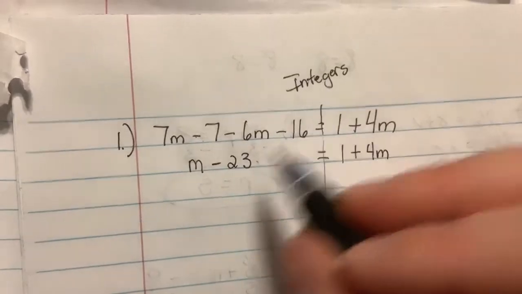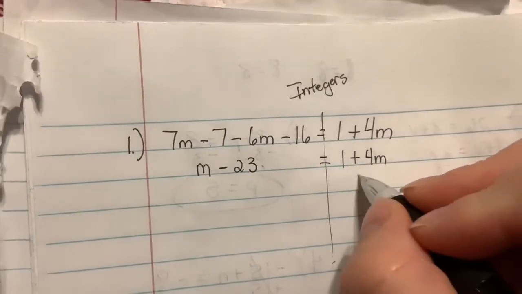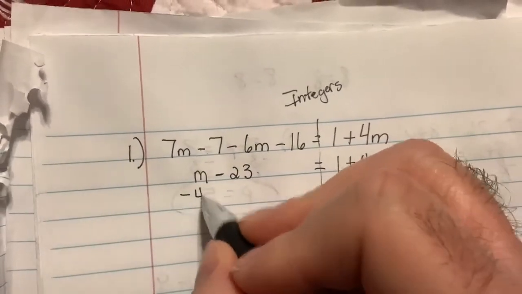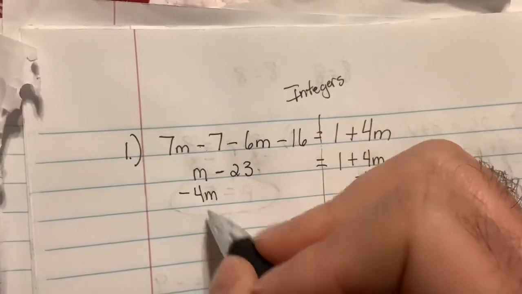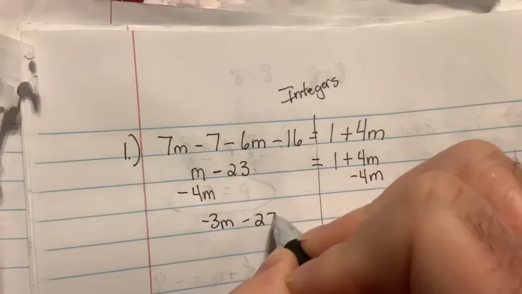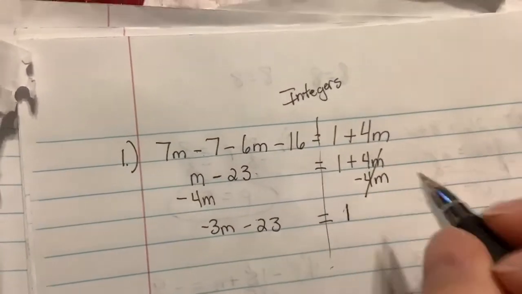So now we can start the process of moving our variables over. And we're going to stick to the left side thing, so we're going to move 4m over here. And 1m minus 4m is negative 3m. We still have our negative 23. We still have our equal sign. And we're left with 1.